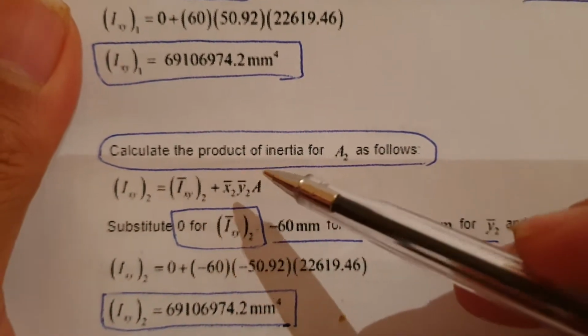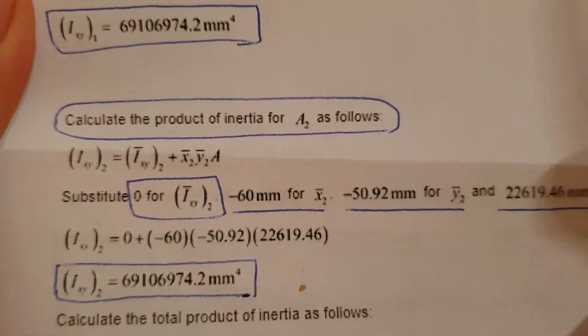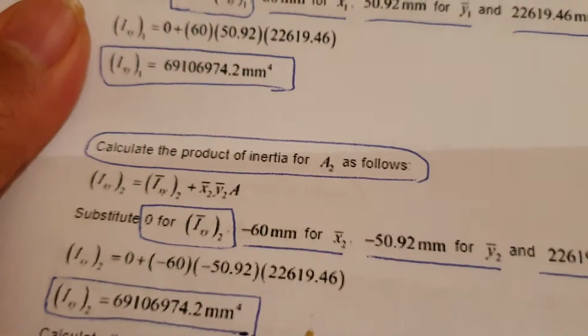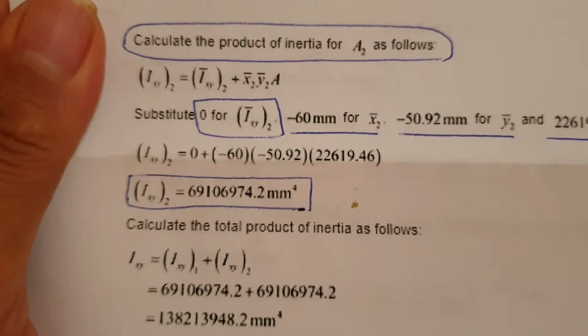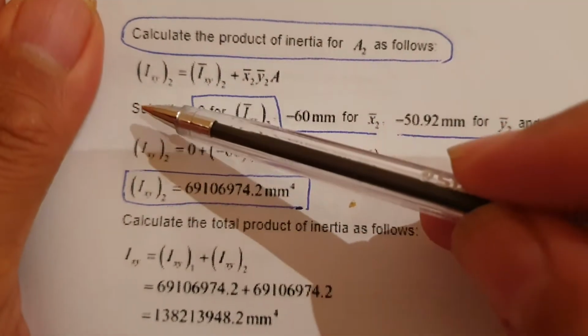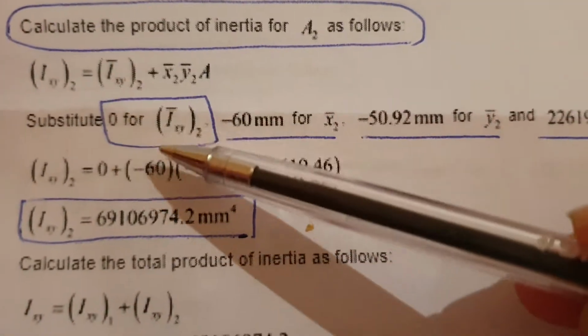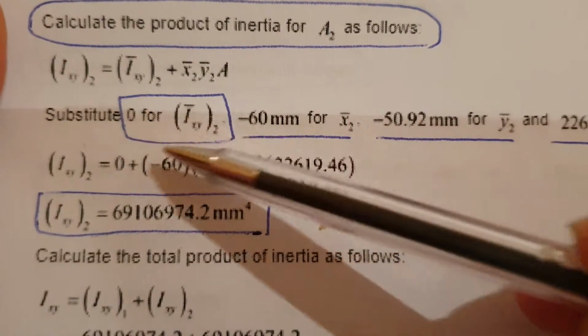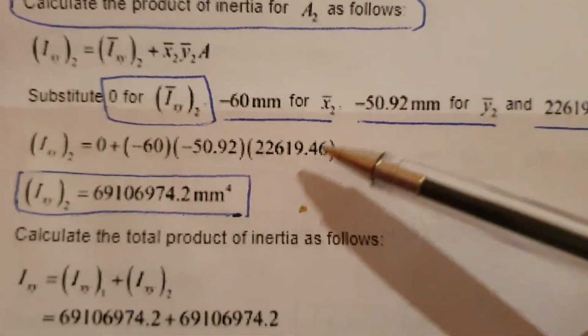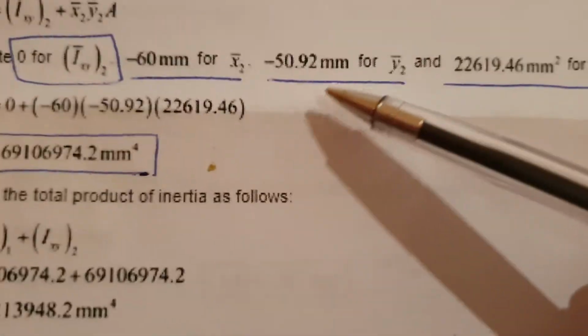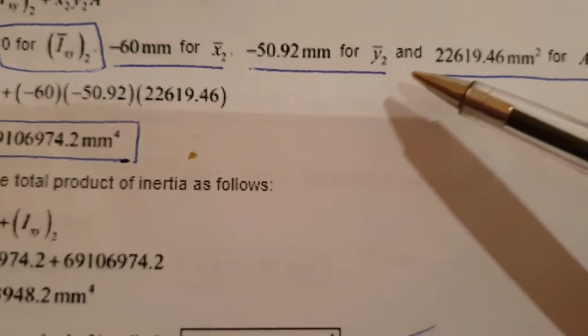Next, we have to calculate the product of inertia for area 2 as follows. Now, we did that for area 1, and now we do this for area 2. Ixy bar is going to be 0 because there is symmetry. x2 was minus 60, y2 is minus 50.92.